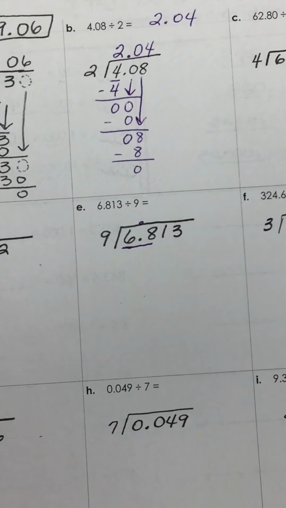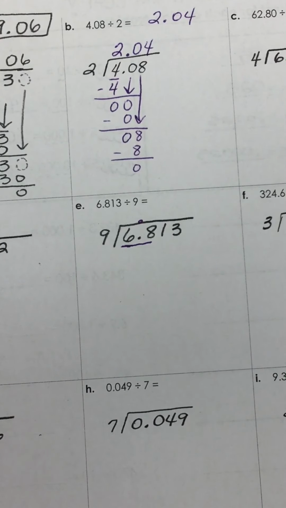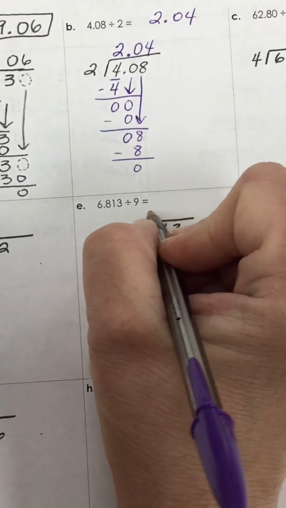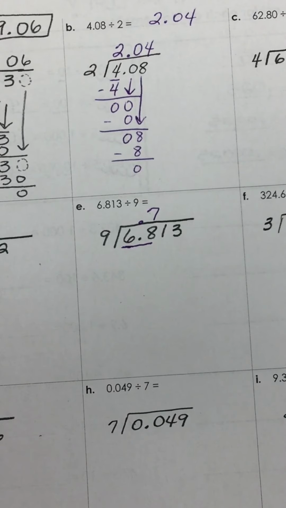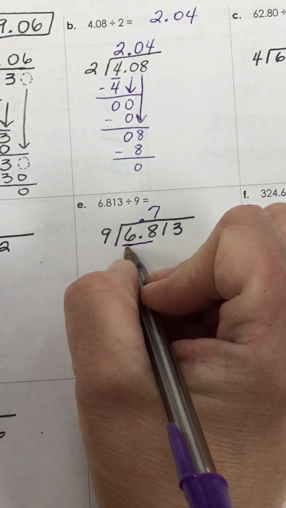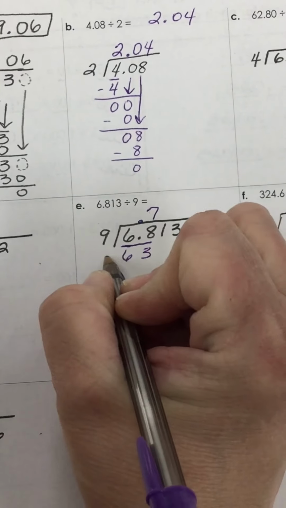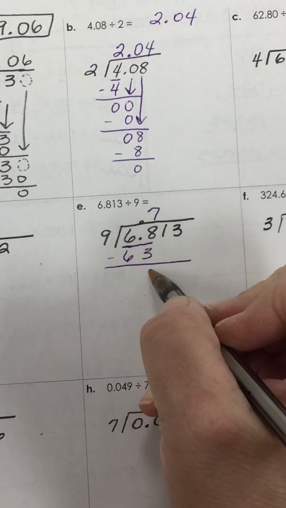And then you have to do your multiplication facts and think, how many times can 9 go into 68? And that would be 7. Okay, 9 times 7 is 63. So I'm going to put 63 here. And then subtract. Notice my 7, my 8, and my 3 are all lined up.